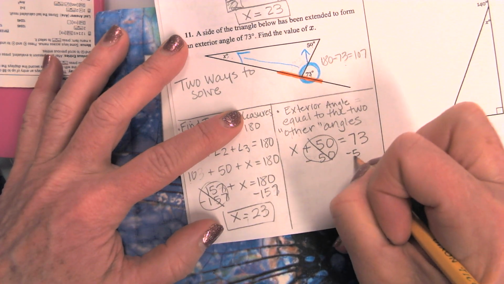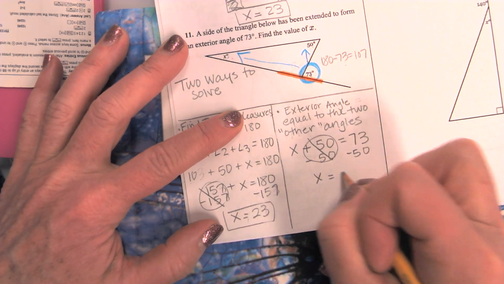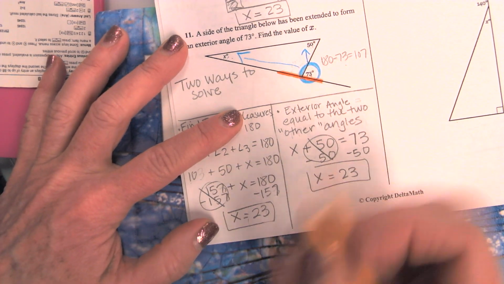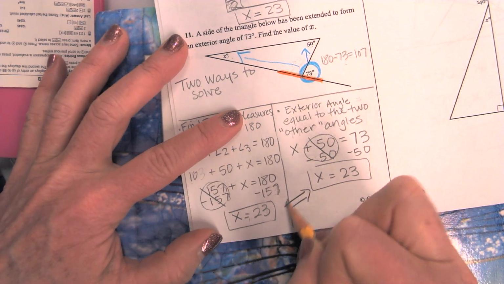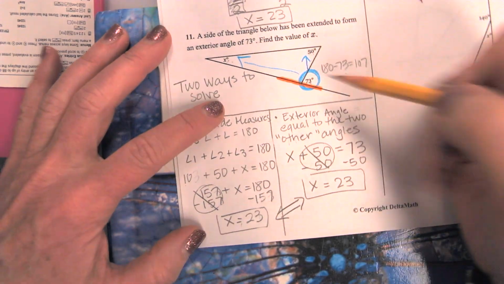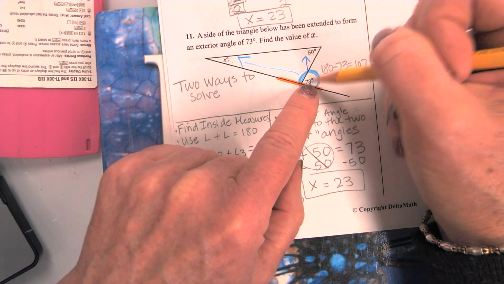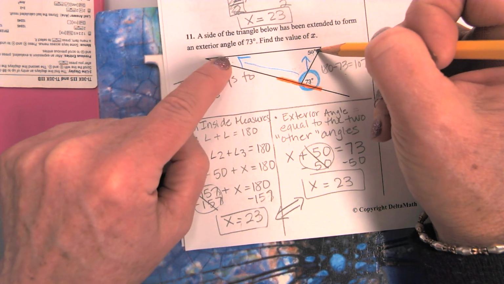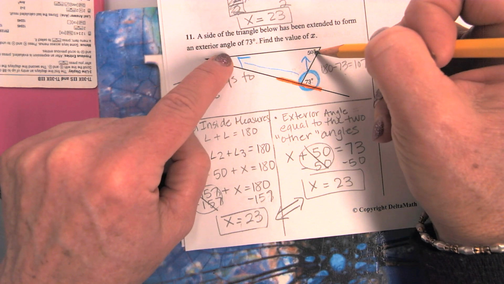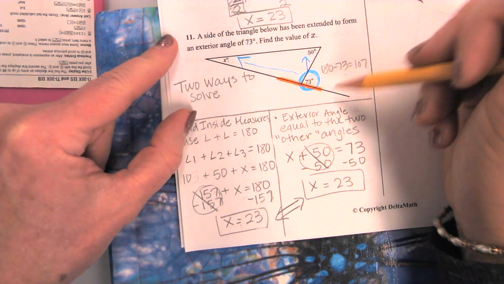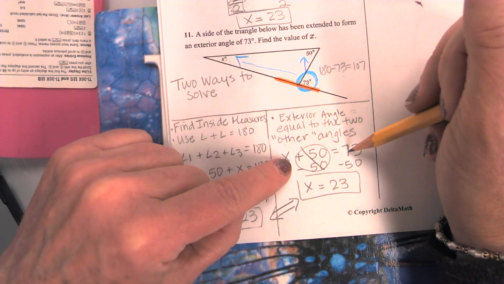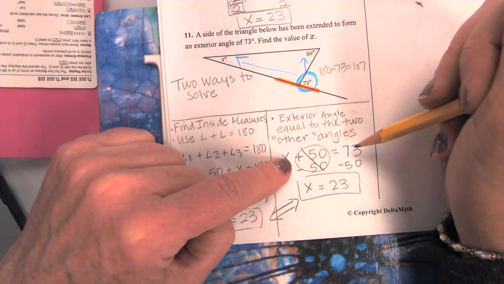I subtract 50. X equals 23. Do you see that these are the same? So if you can remember that this exterior angle is the same measurement as these two other outside angles, then you can skip that extra step over here. But it's something you have to remember, and something you have to see.